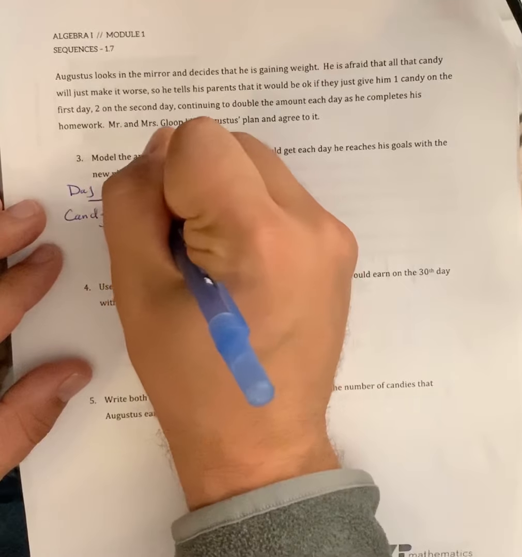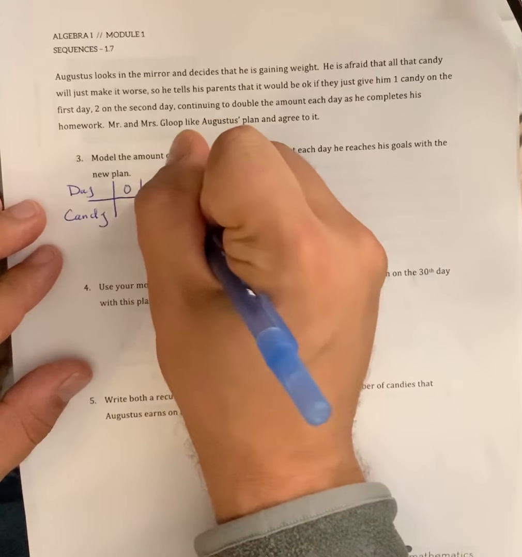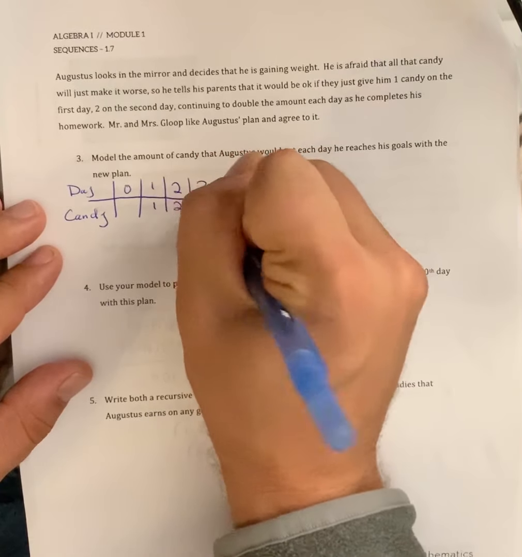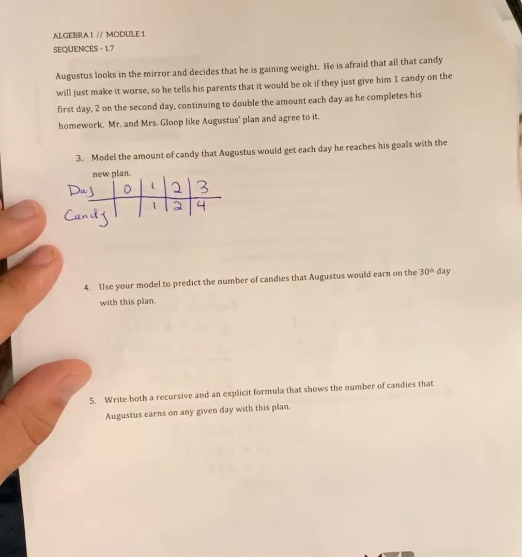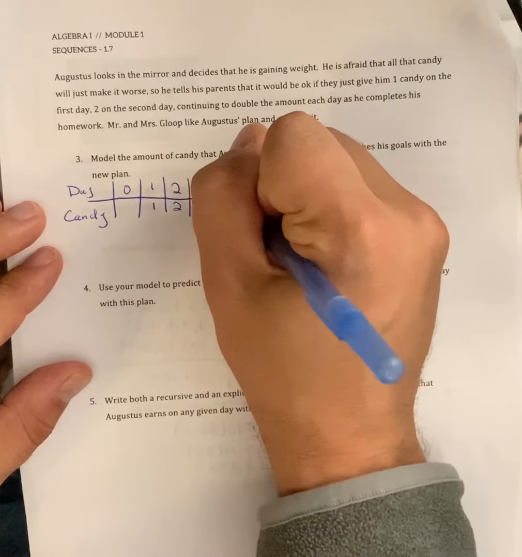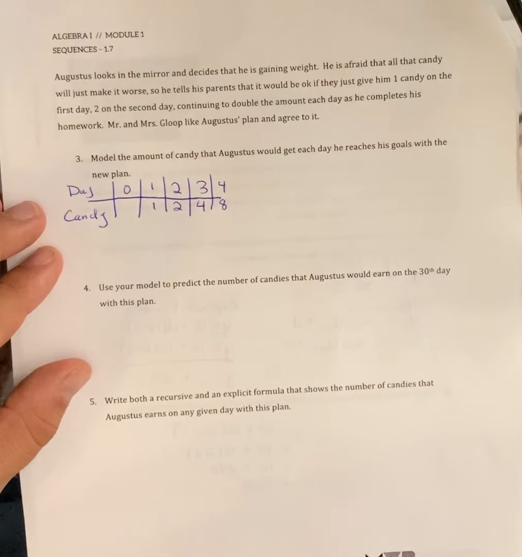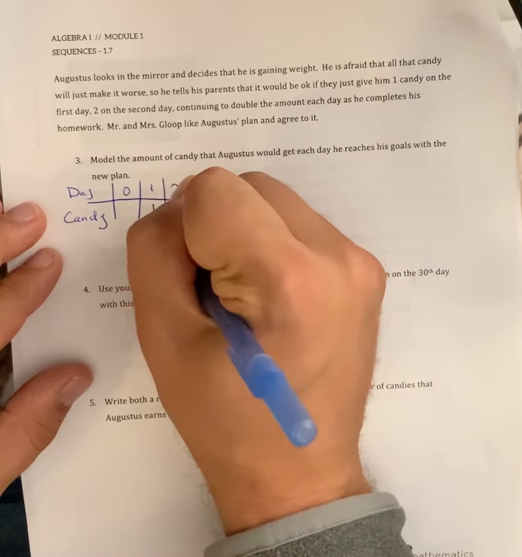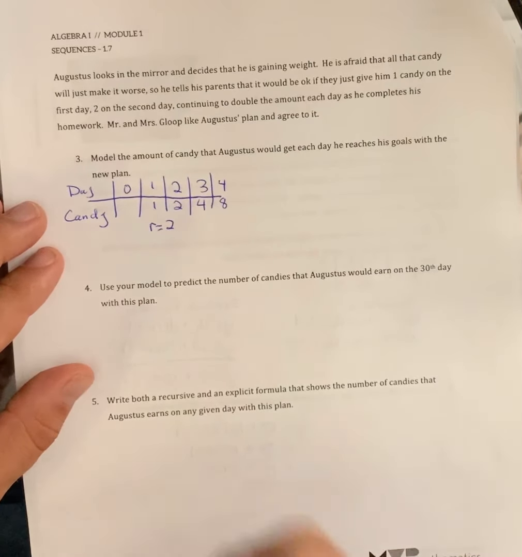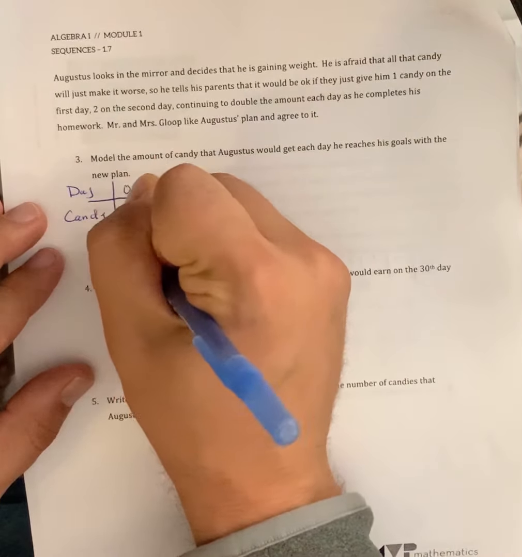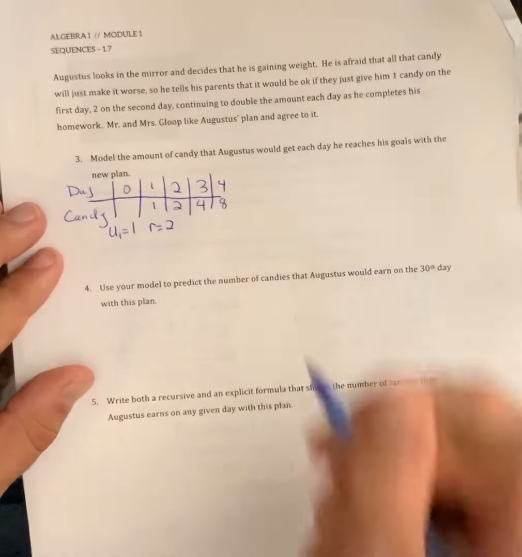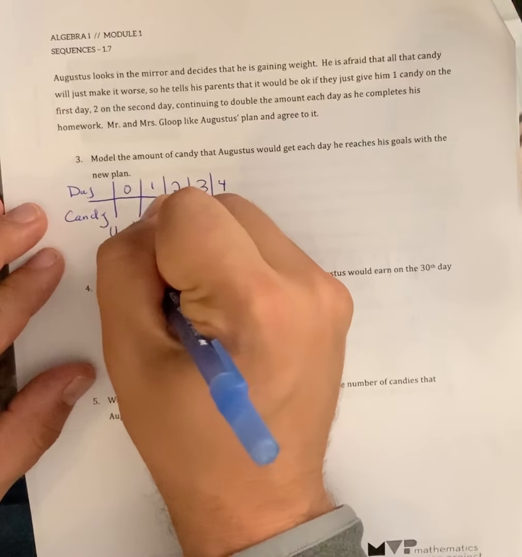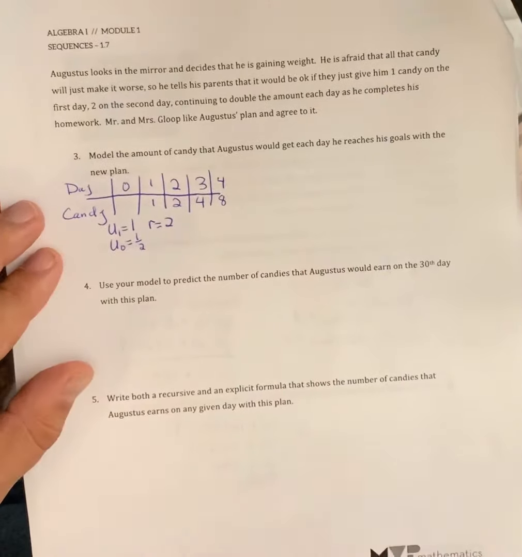I'm going to put day 0 and then day 1, he has 1 candy. Day 2, it doubles and it's 2 candies. Day 3, it doubles and it's 4. And then day 4, the candies double and it's 8. So if you look here, this is going to be geometric. And my common ratio is 2 because we're doubling. And I know that u sub 1 is equal to 1. And if I work backwards, we also know u sub 0 is equal to 1/2.